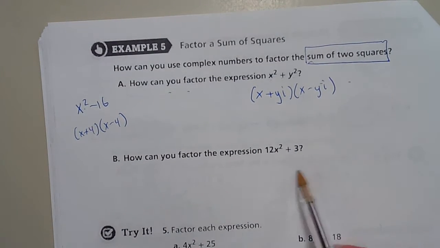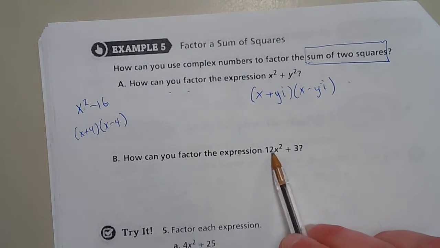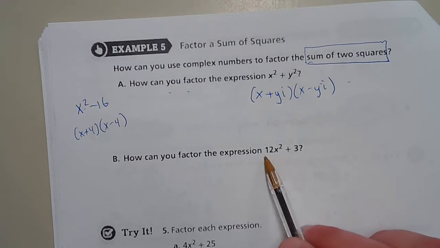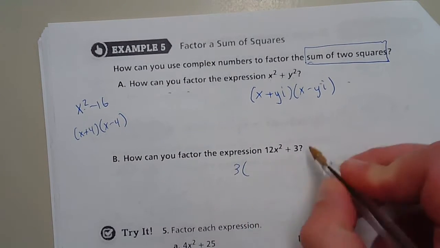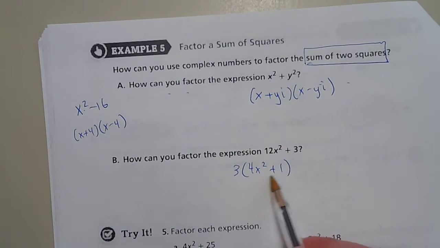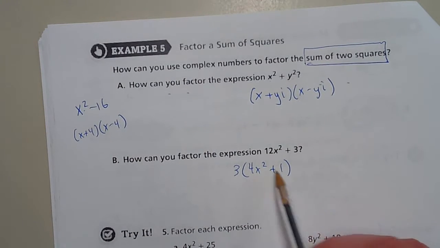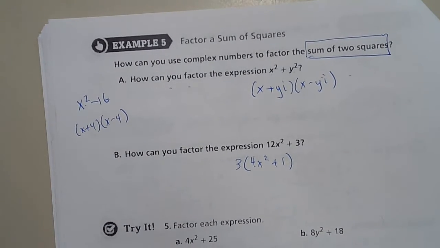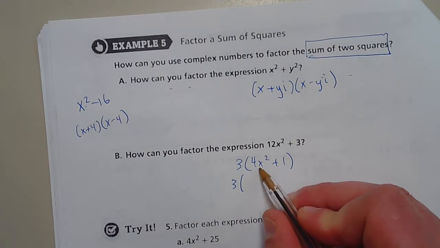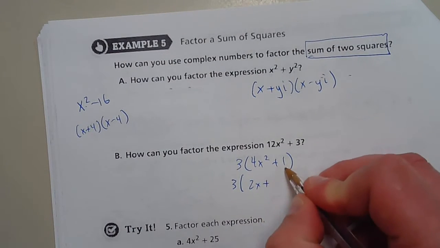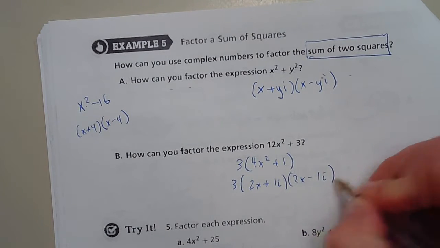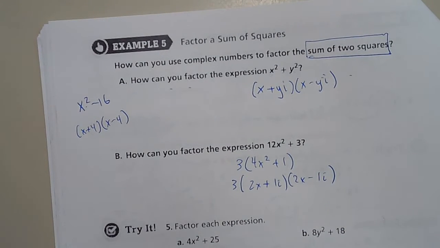So what you're going to see here is this actually isn't too bad at all. Now it says, how do you factor this? So this is a sum problem, but if you notice, these aren't perfect squares right off the bat. However, you can pull a GCF out of these. So if you pull a 3 out to start, now you have 4x squared plus 1. Now this is a sum of squares because this is 2 squared and that's 1 squared. So from here, you can look at this and say, okay, sum of squares, this is going to have to be a 2x plus 1i and a 2x minus 1i. And so it's really just a shortcut.